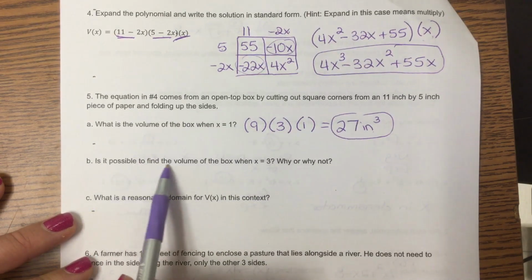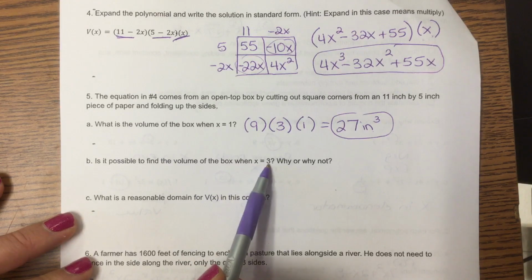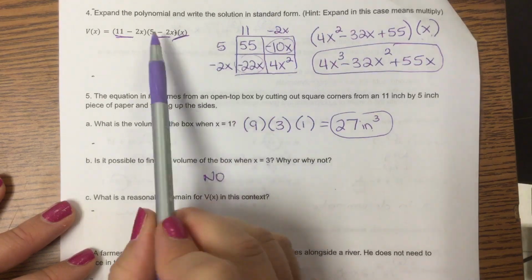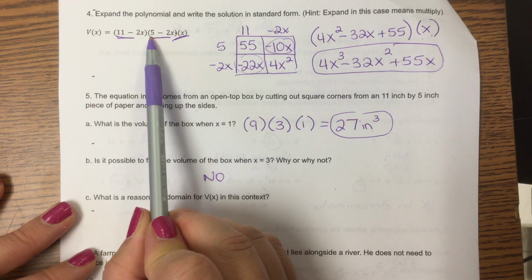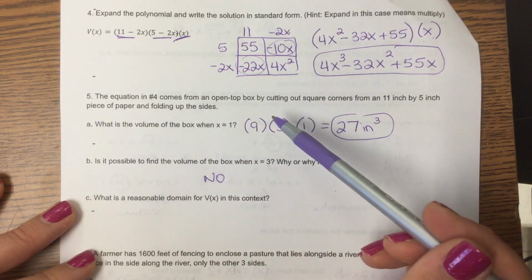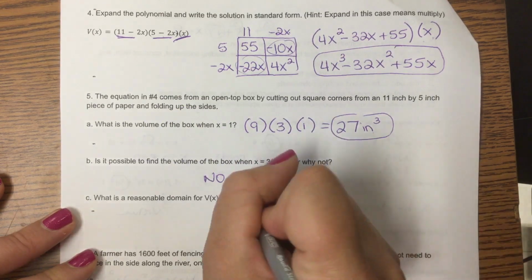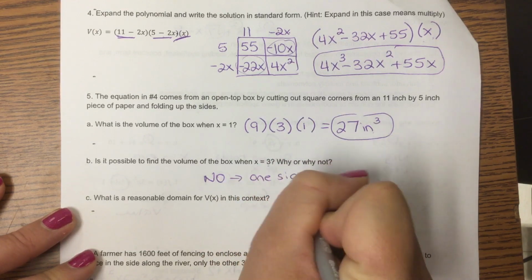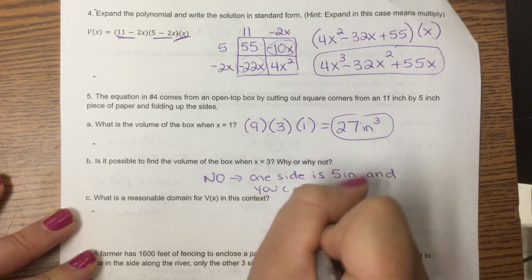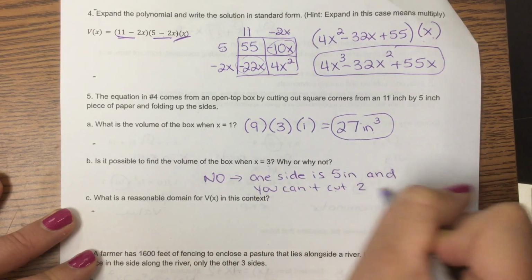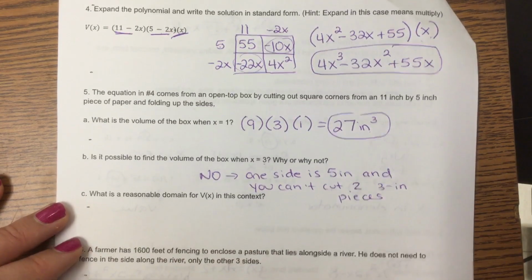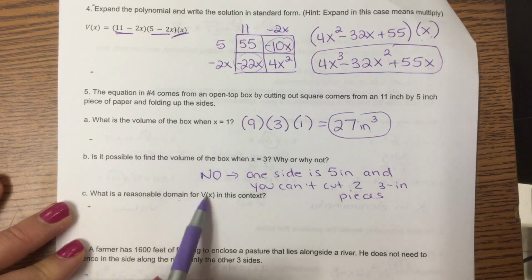It says, is it possible to find the volume of the box when x equals 3? Well, no, it's not. Because one of the sides of our boxes is 5. So I can't cut a 3-inch from one side and a 3-inch from the other side. That would be 6 inches long. So one side is 5 inches, and you can't cut two 3-inch pieces.